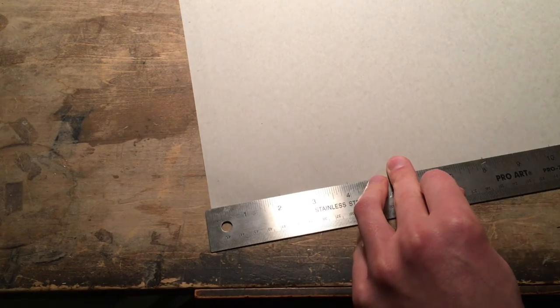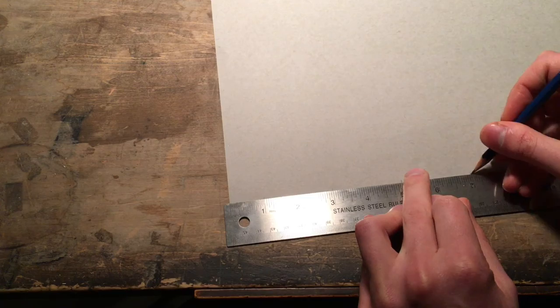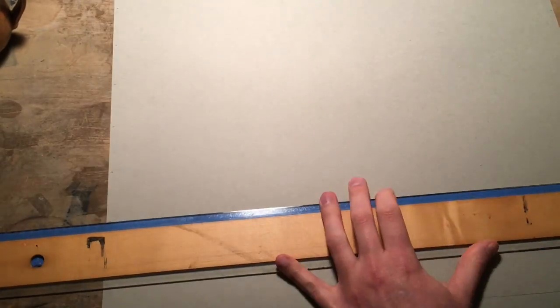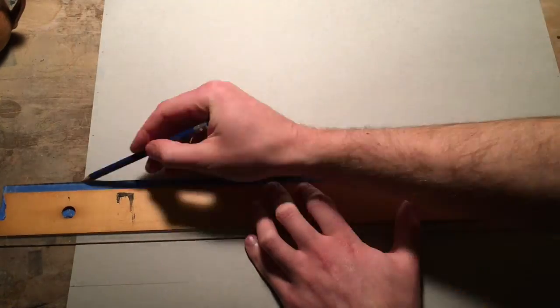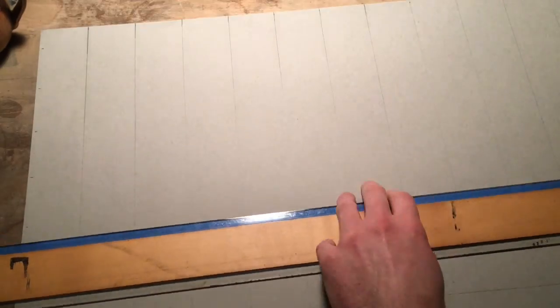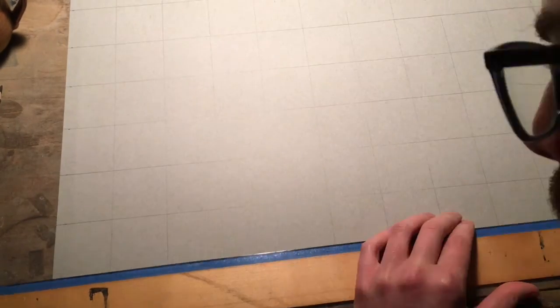After I have marked every 2-inch increment on all 4 sides, ignoring that 1 inch on one side, I'm going to take my straight edge and connect each pair of measurements going all the way across the paper in both directions. And here's my final result. You should be able to see that row of 1 by 2 inch rectangles at the top of the paper. That's that extra space that I had mentioned earlier.